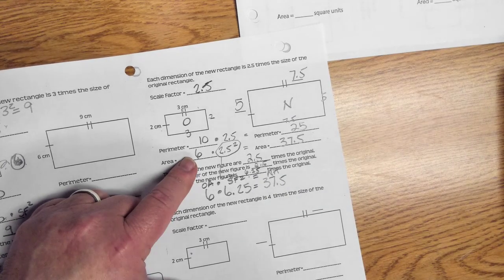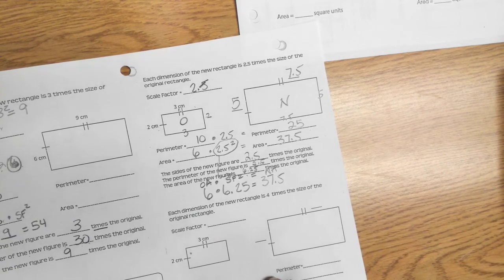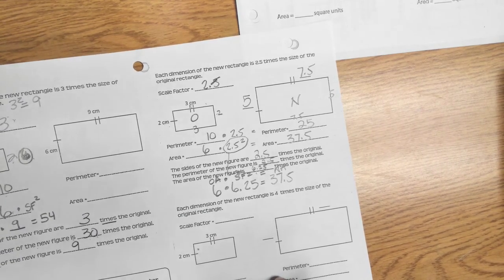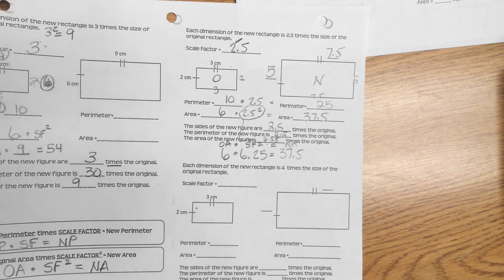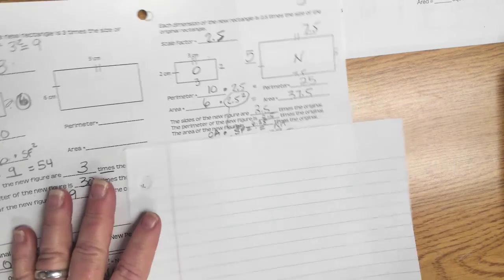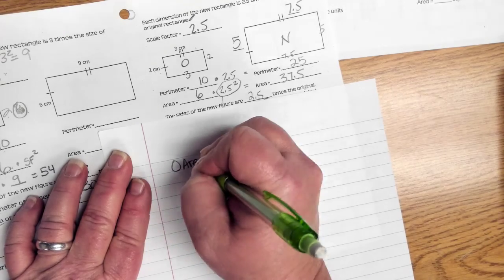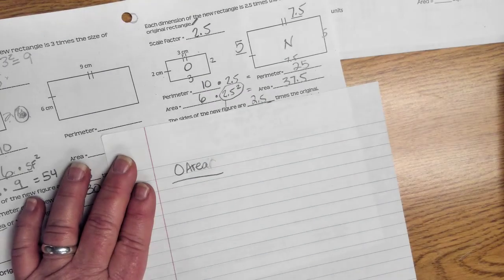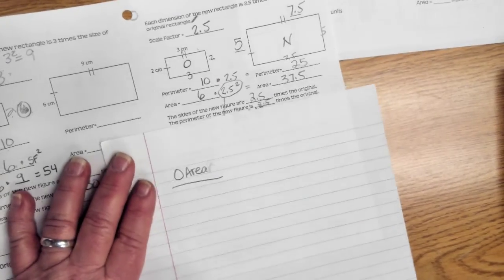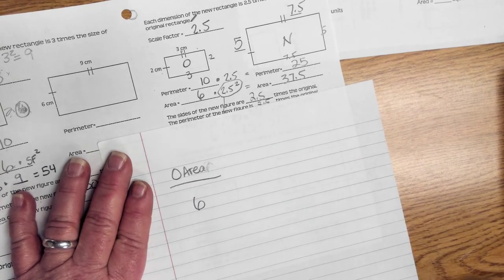No? No, ma'am. Okay, let's try it a different way. All right? Because if you don't see it, I bet you there's somebody else who's not willing to speak up that doesn't see it. All right. So, on this figure, the old area of the original figure, what was it? I see it now, miss. What was the original area? 6. So let's just look at area. The original was 6.